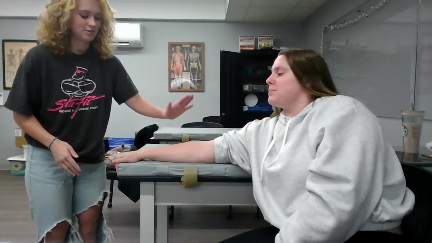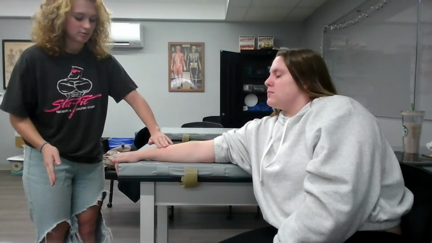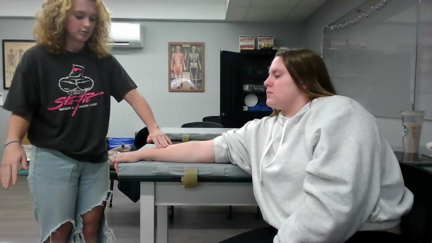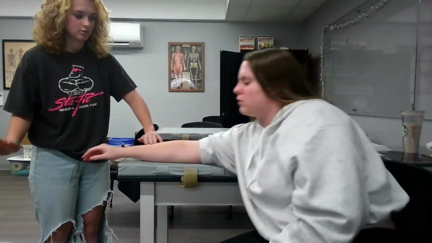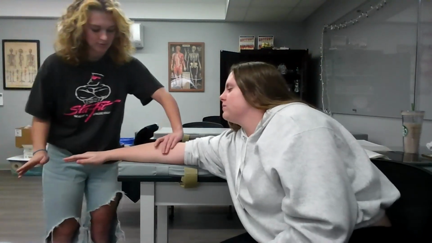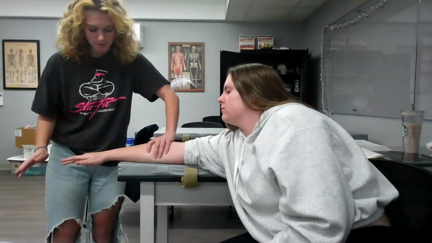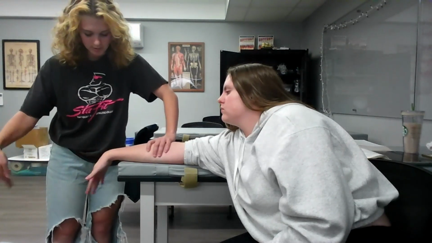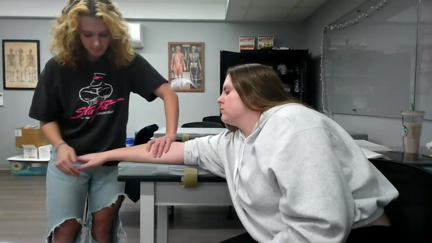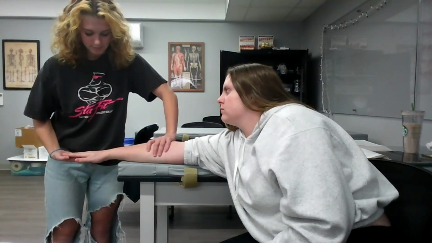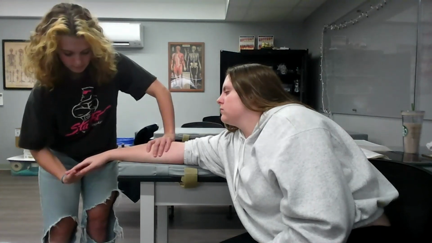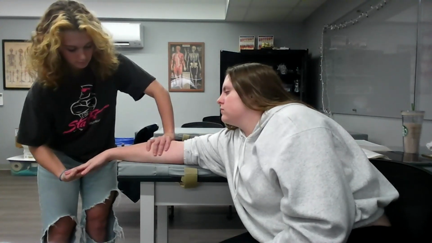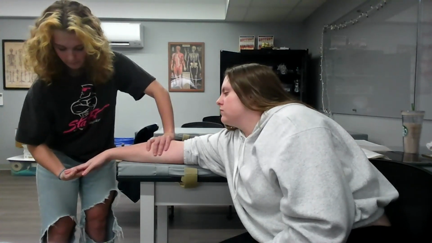And then she'll bring her hand into full wrist flexion. So I'll stabilize right here, and then just go down. There you go. Then I'll provide some resistance. Go ahead. And halfway. 1, 2, 3, 4, 5.